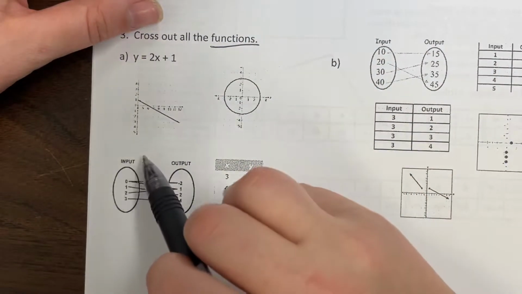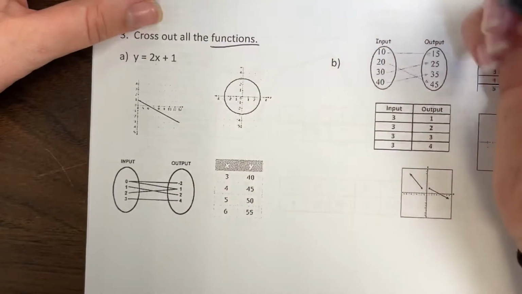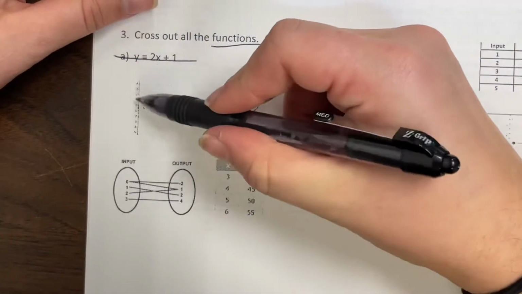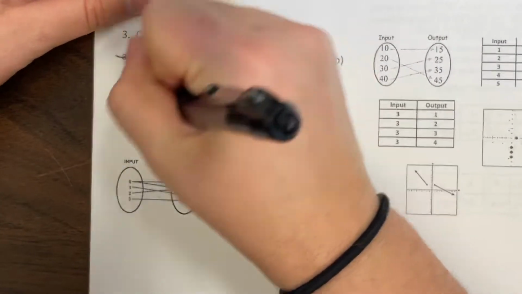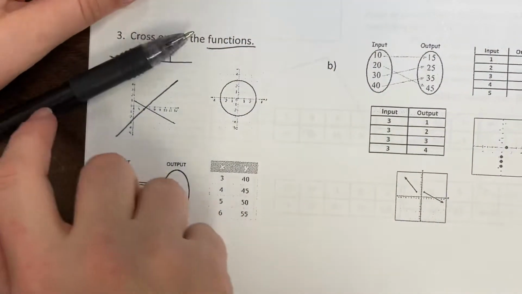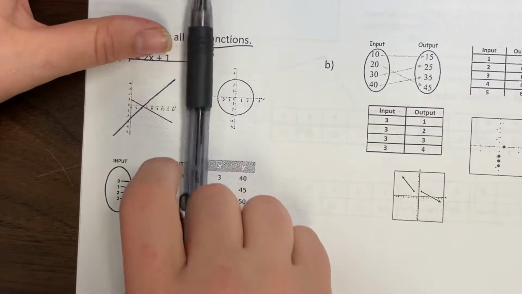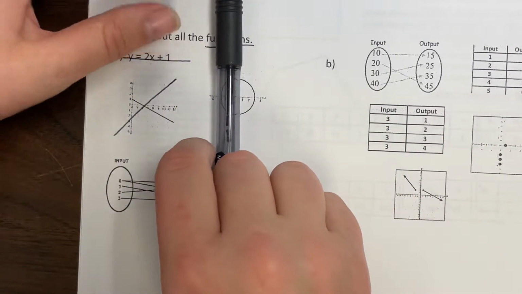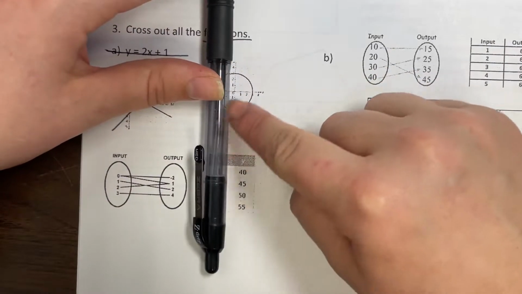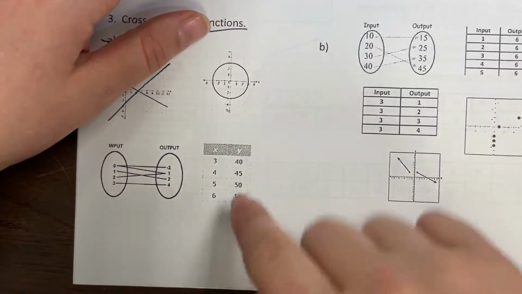So 2x plus 1, that is a function. It'll create a straight line. So that one's out. This is also a straight line. So that one's out. That is a linear function. It passes the vertical line test. Okay. Does this pass the vertical line test? No, it does not, because it crosses the vertical line, which is my pen, twice. So that is not a function, so we're going to not cross it out.